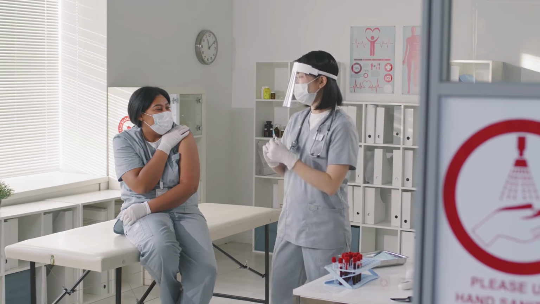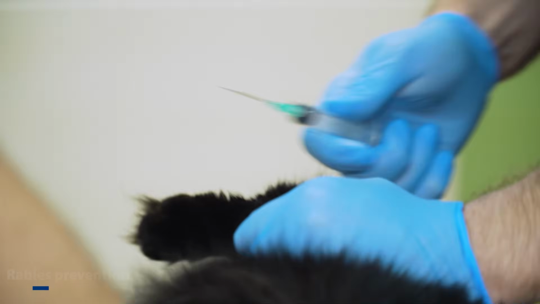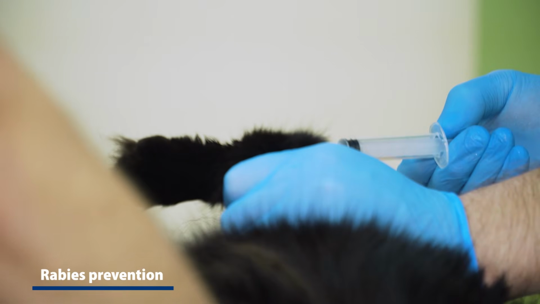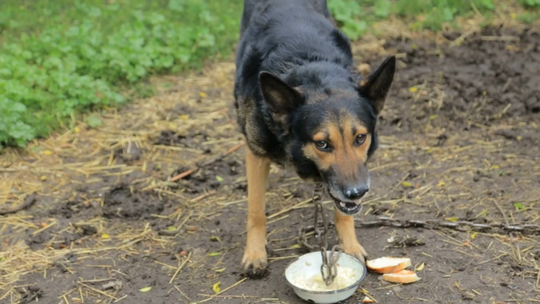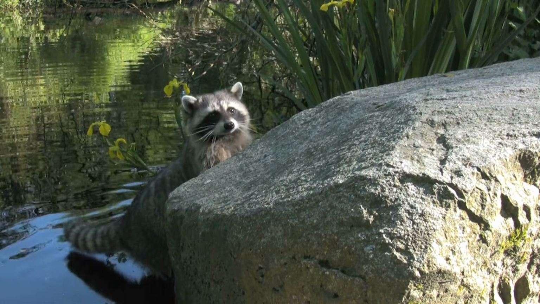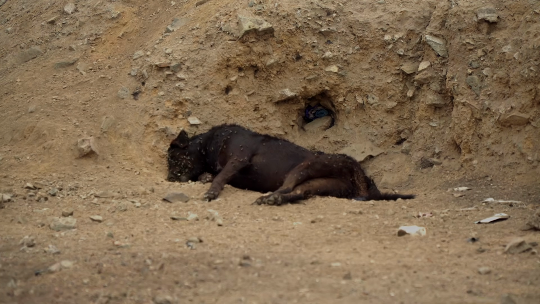Pre-exposure prophylaxis is also available for people who work with high-risk animals. To help prevent rabies, it's important to keep your pets up to date on their vaccines and practice safe conduct around animals you don't know, especially wild animals. Even dead animals can transmit the rabies virus via saliva.